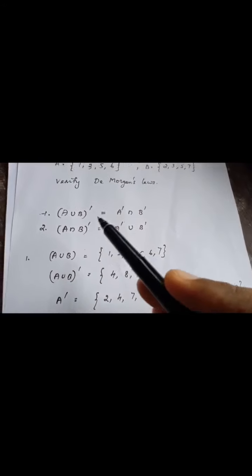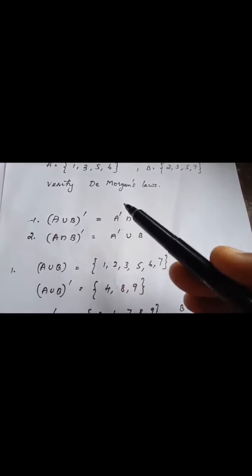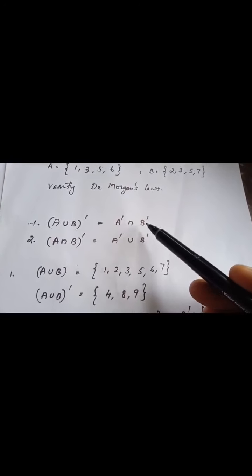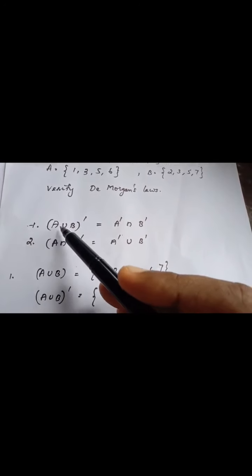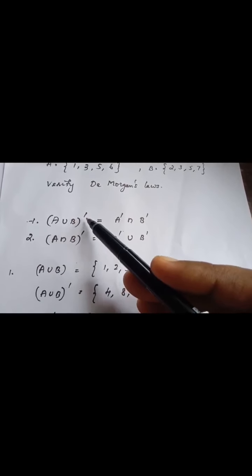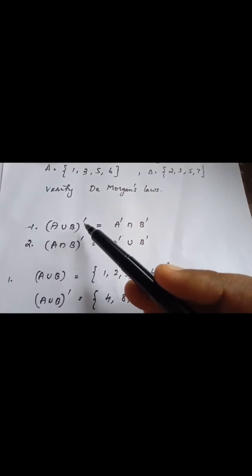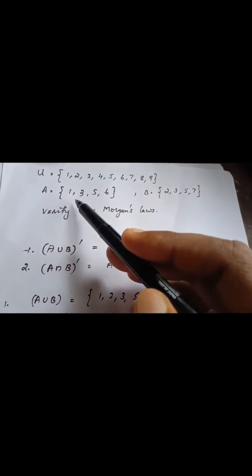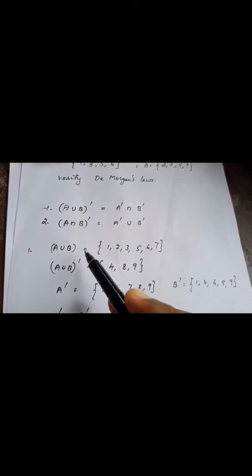Now we are going to prove one by one. First one, (A union B) complement is equal to A complement intersection B complement. So we should find (A union B) complement. For finding it, we should first find A union B. A union B we can find from the given sets A and B. So A union B is equal to, union means all the elements from A as well as B. So we will get the answer as {1, 2, 3, 5, 6, 7}.